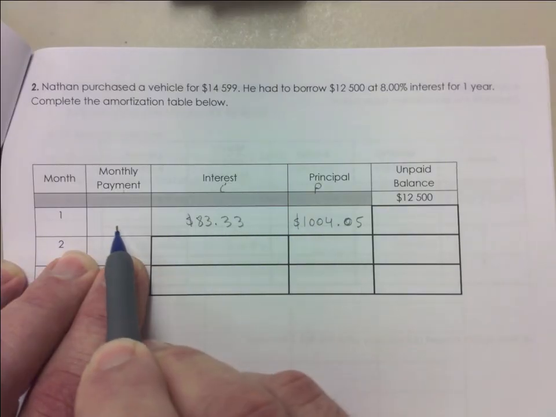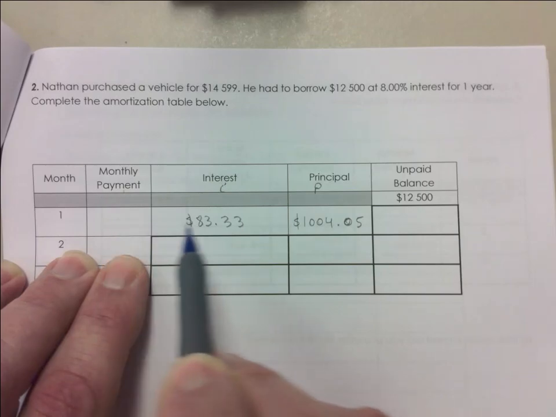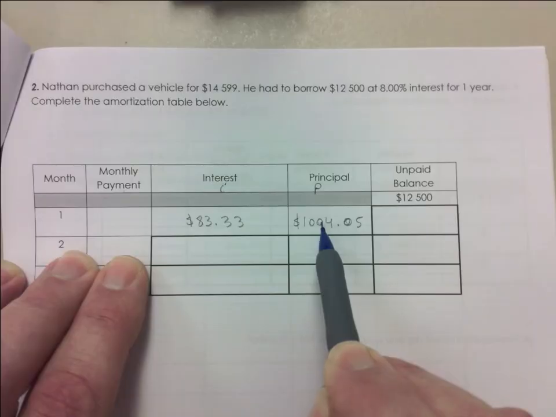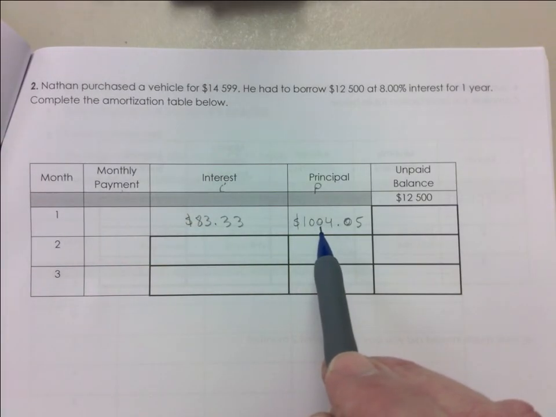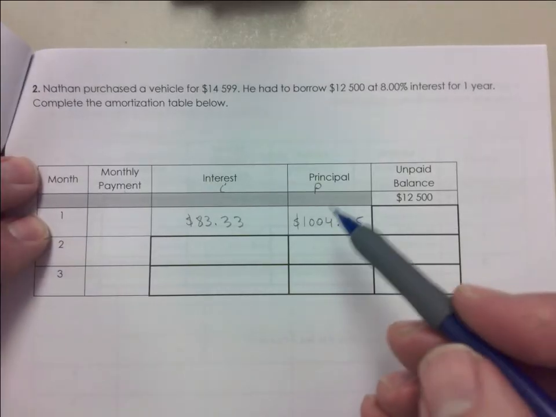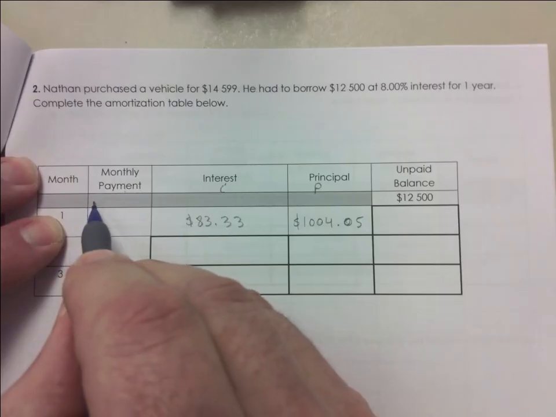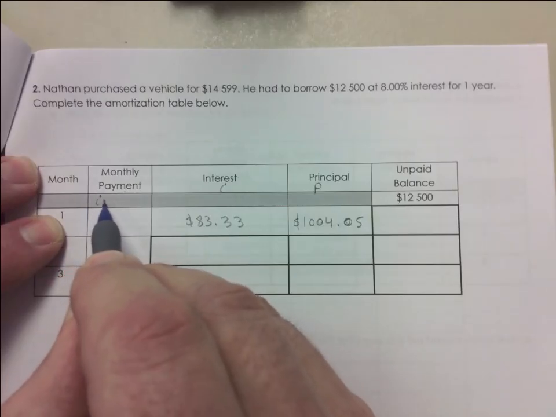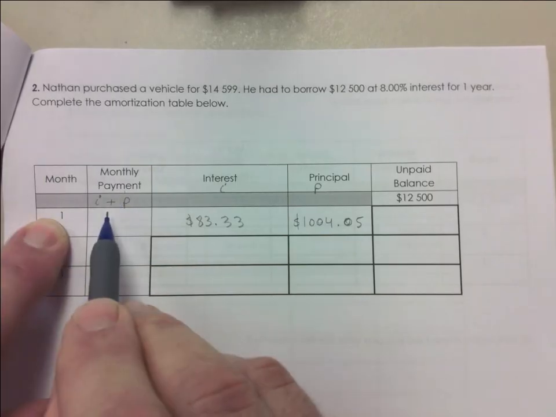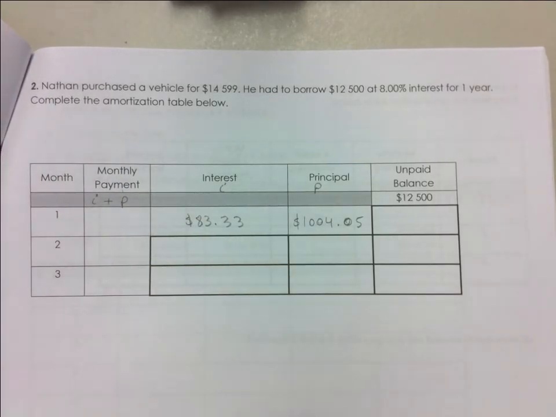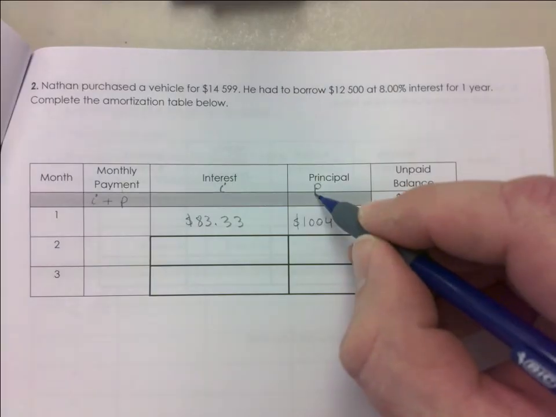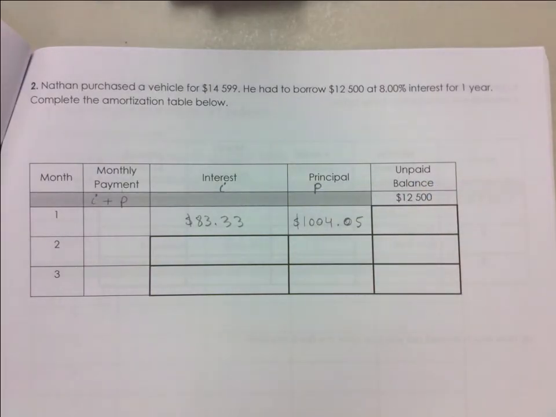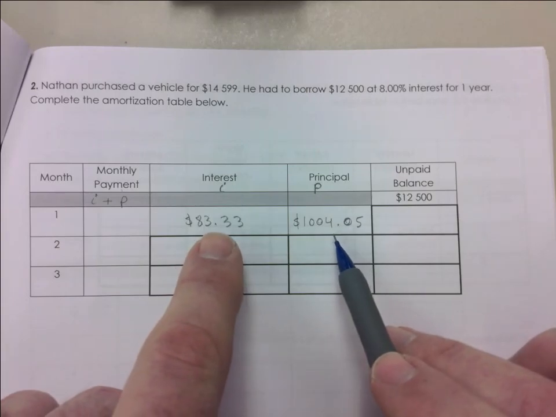What would I do to fill in this cell? What would I do with these two values? Subtract or add? These two make up my payment. Add. Okay? So I will tell you that to do this one, we go I plus P. Can you see that? Interest, I call this lowercase i, and I call this lowercase p. So every payment is always made up of these two.